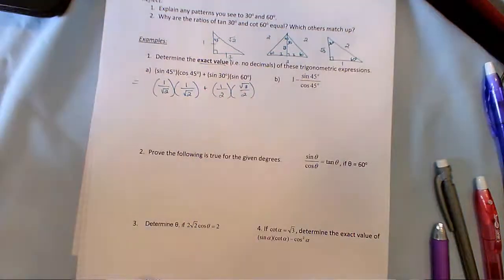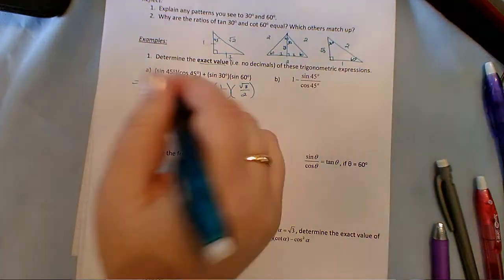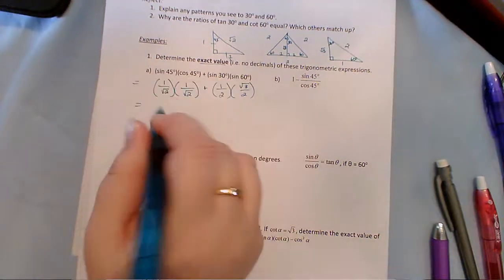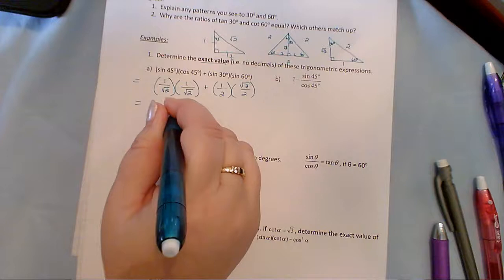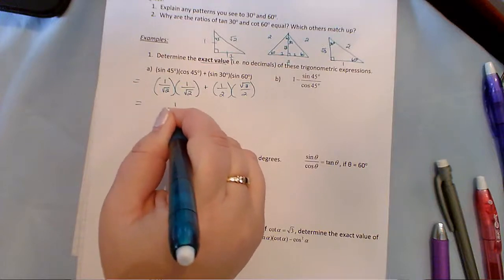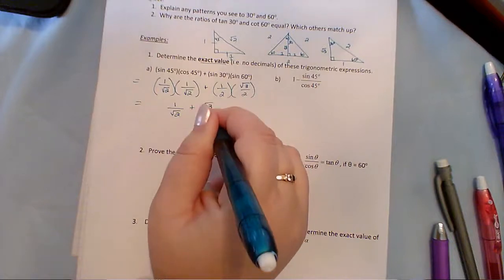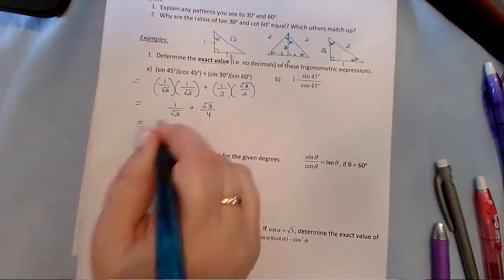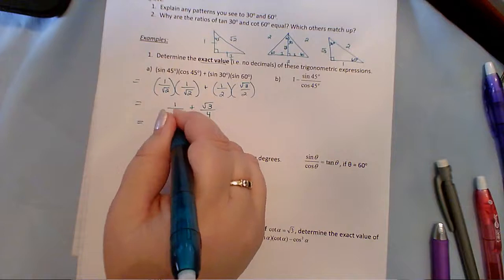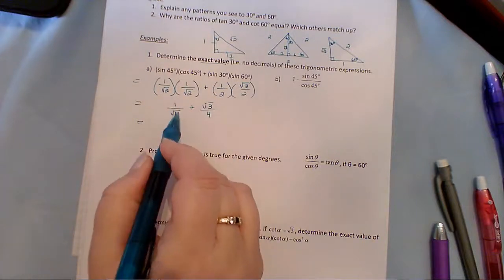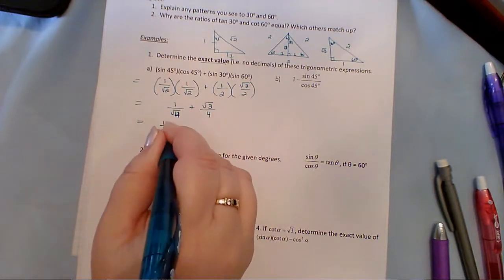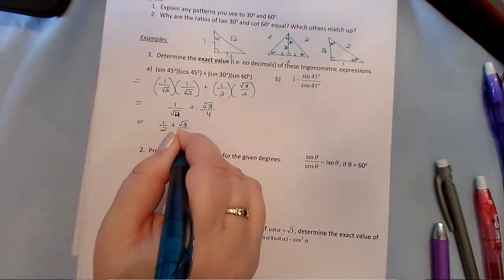There you go. So then what happens is we need to multiply these two, and then add them. Top times top over bottom times bottom. 1 over the square root of 4. I'll show all my work. Top times top, root 3. Bottom times bottom, 4. Oh, sorry, that's root 4. Square root of 4 is 2. So this is really 1/2 plus root 3 over 4.